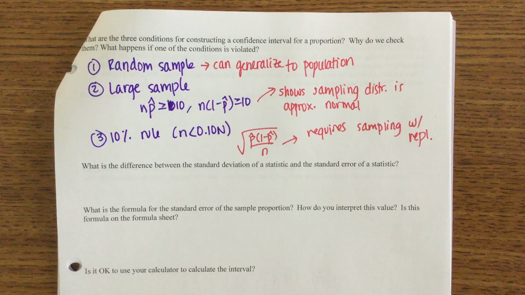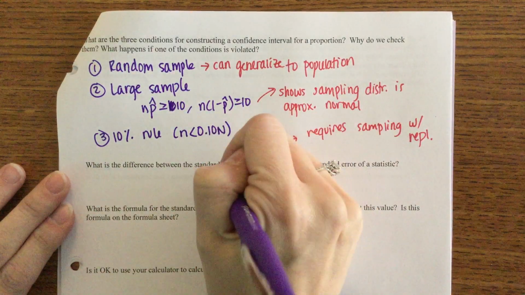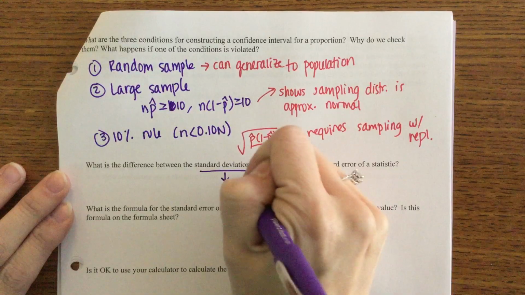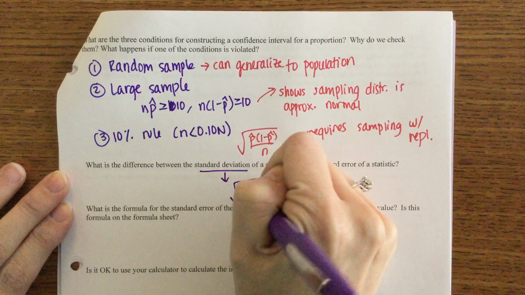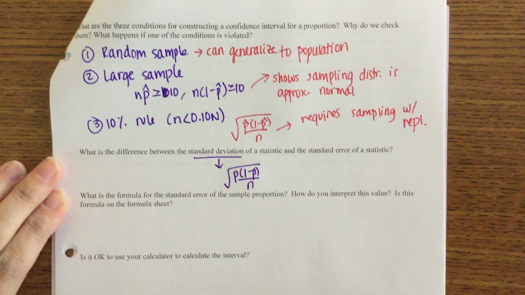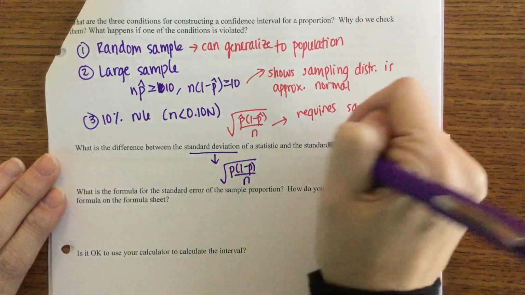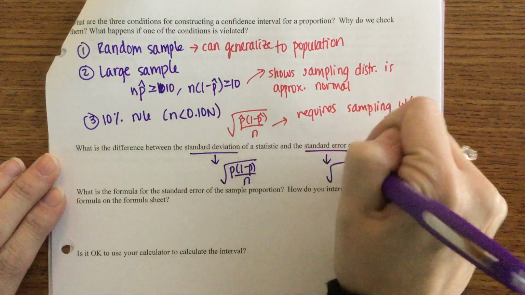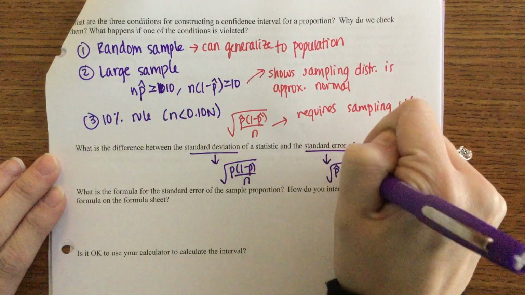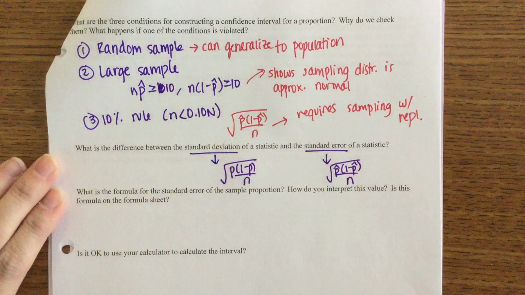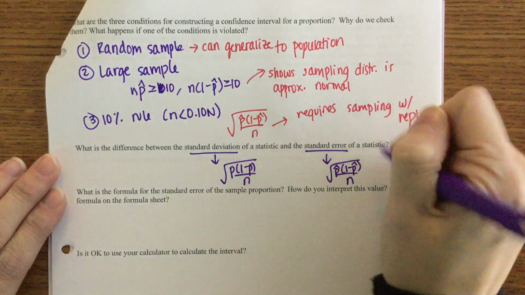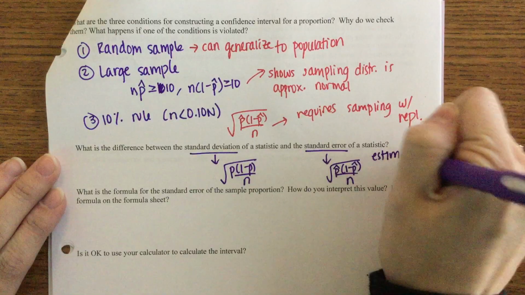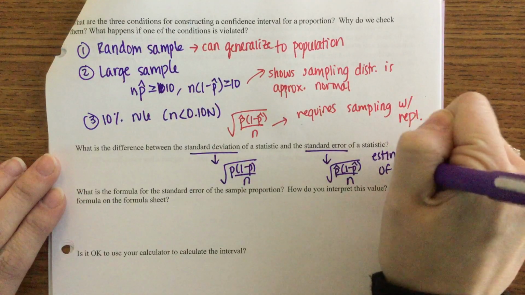Okay, a few other things. What is the difference between standard deviation of a statistic and the standard error? Standard deviation is that square root of p times 1 minus p all over n. But then we talked about we don't actually have p, so the standard error is the square root of p hat times 1 minus p hat all over n. Standard error is an estimate of the standard deviation.